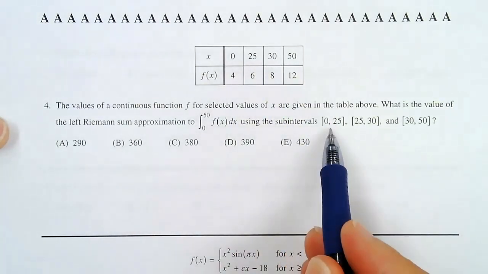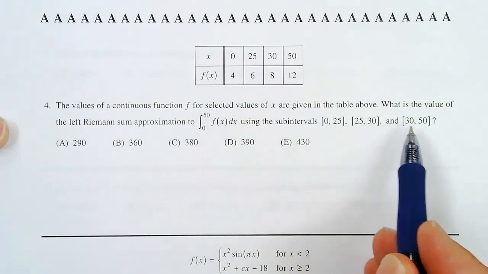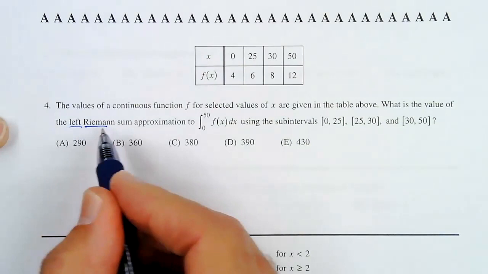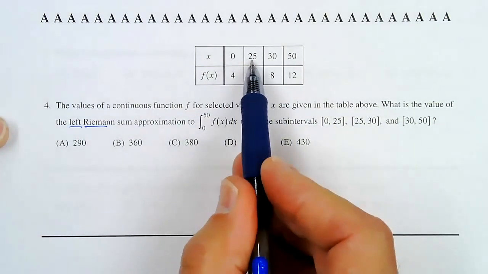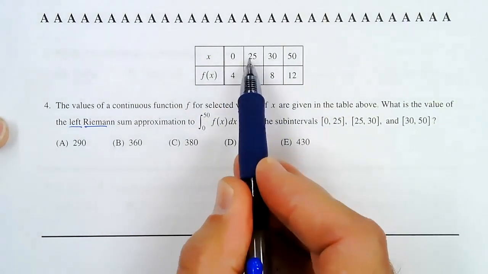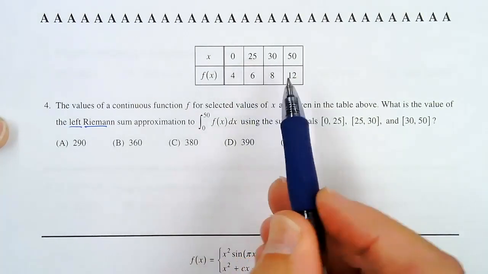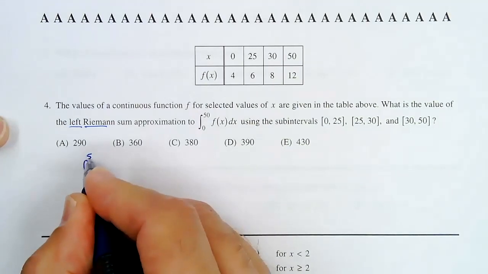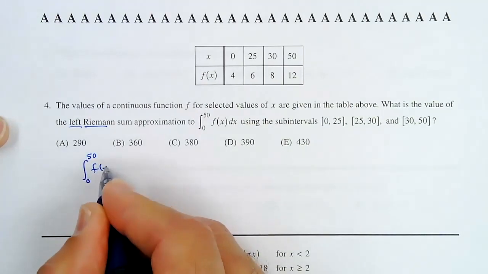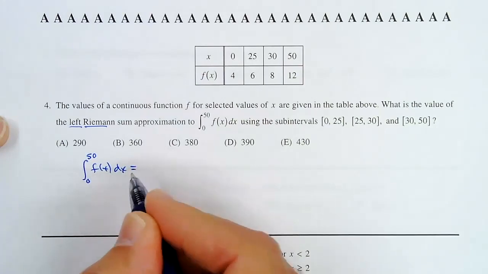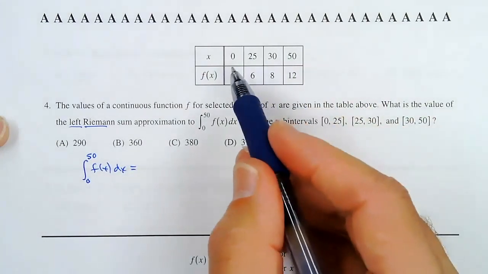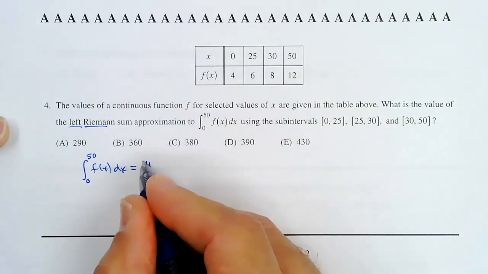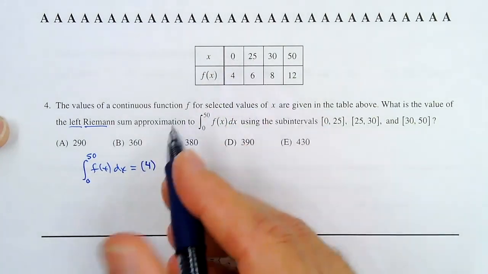So these are going to be our widths of our rectangles. And so what we need is we're doing a left Riemann, so that's going to be the left side of the rectangle. So from 0 to 25, the left side would be 0, 25 to 30, left side is at 25, and so on, okay? So we would have the integral from 0 to 50 f of x dx. And so the left side would be 4, and then times the width, which would be 25.